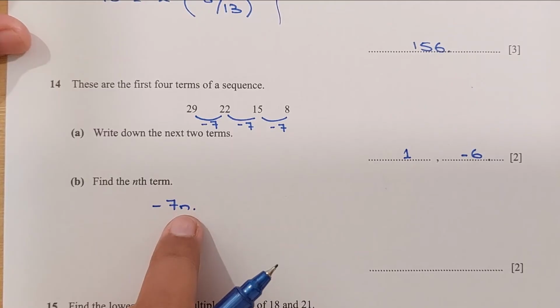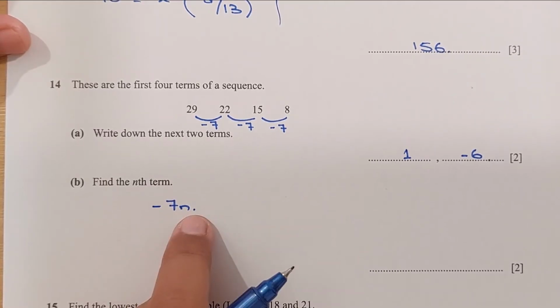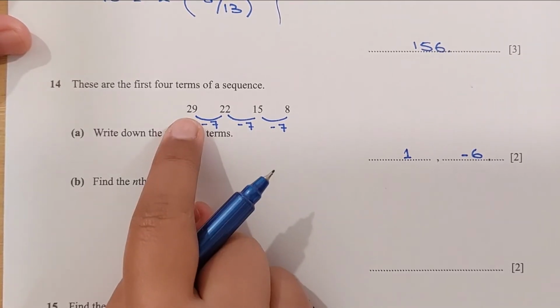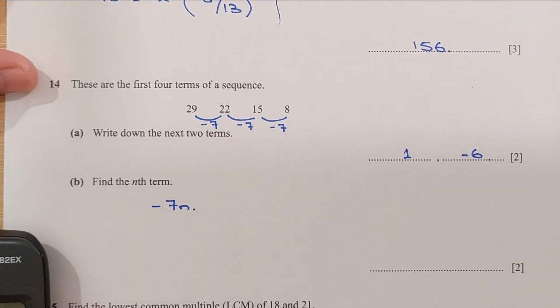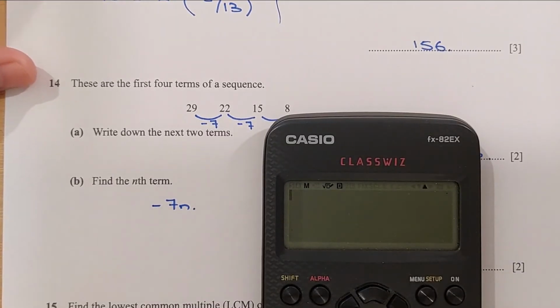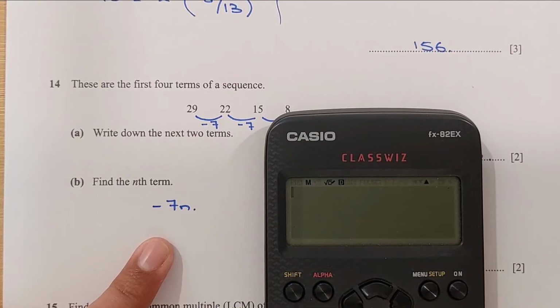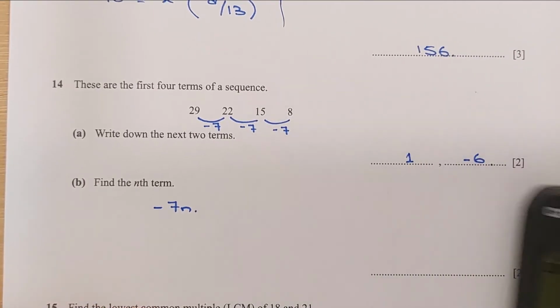So when we put n equals 1, the answer is minus 7 times 1, that is minus 7. But we have 29. So in minus 7, what do we add to make 29? To make 29, what do we have to add? 29 plus 7, so we add 36.